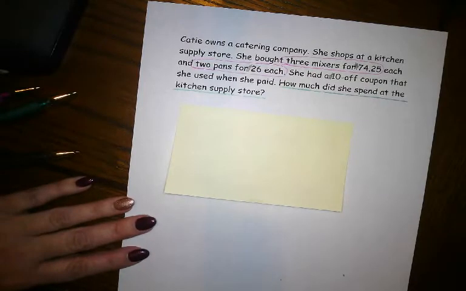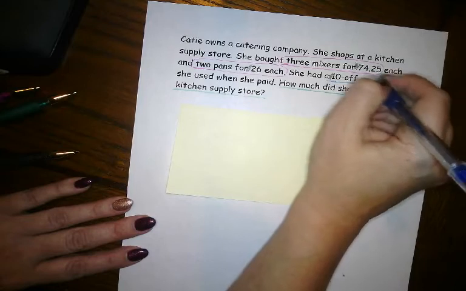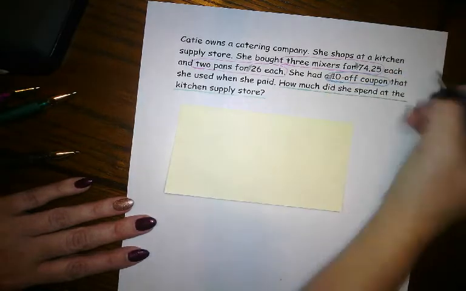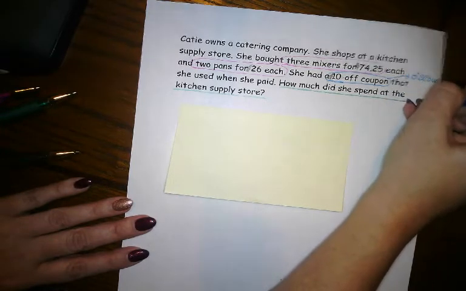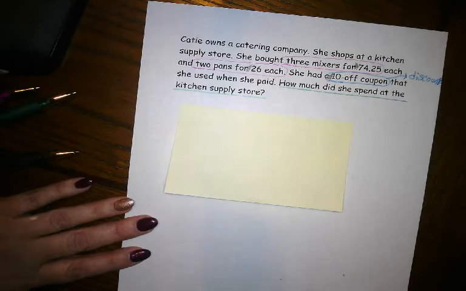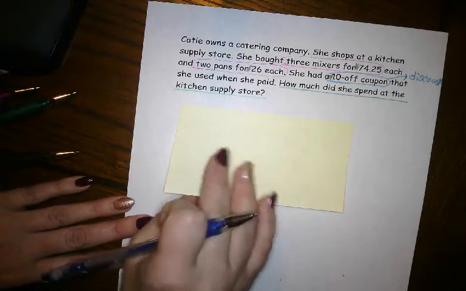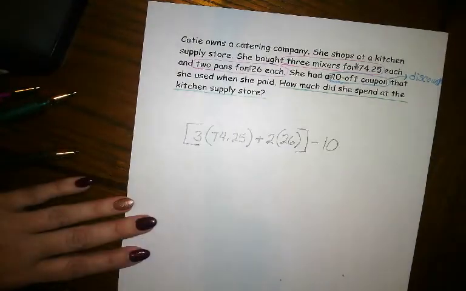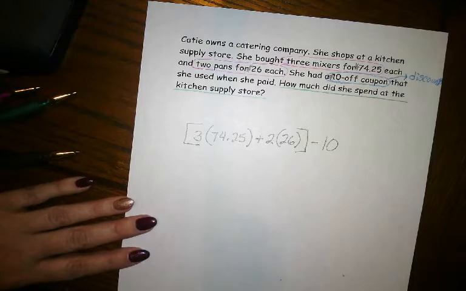I don't know about you, but I love coupons. Coupons are great. That means that we get a discount, right? That means that we get to take money off of the price. So a coupon means a discount. And a discount means that we get to pay less, right? So I have an equation here that I have written down. Notice that there are parentheses and there are brackets.